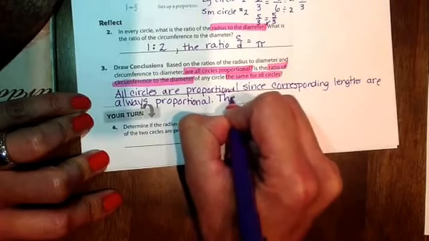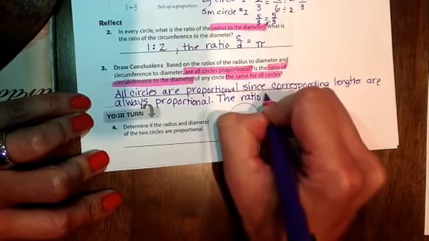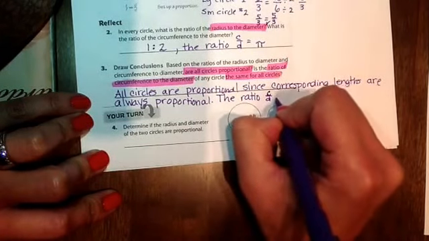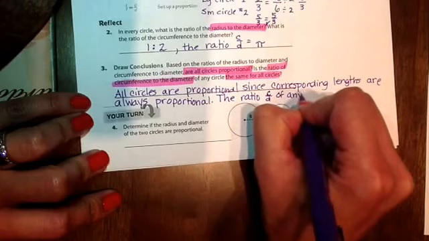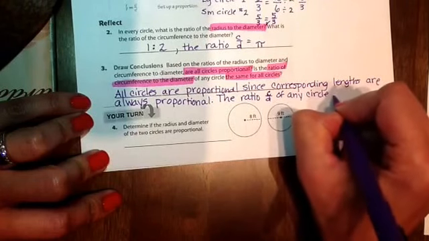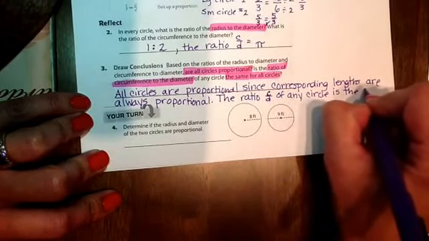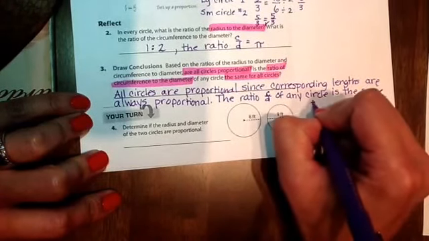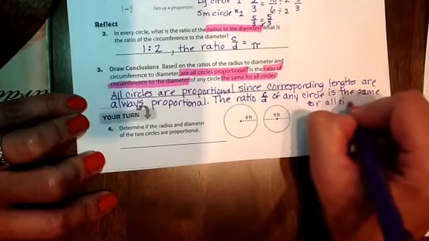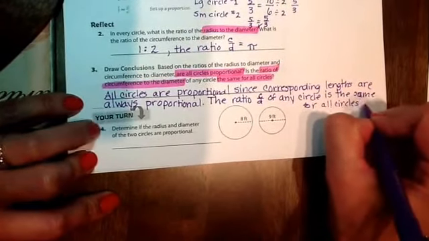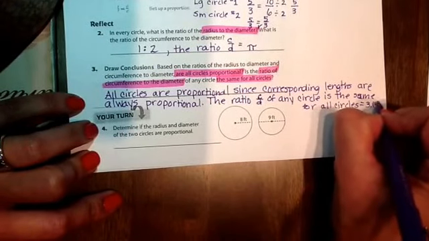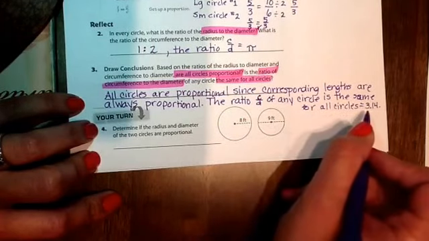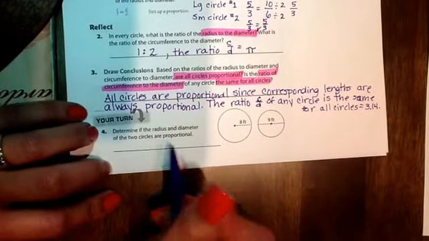And I want you to write the ratio of C over D, that's circumference over diameter, of any circle is the same for all circles. And it's always going to equal 3.14. Okay, so the ratio of C over D is the same for all circles. It equals pi, 3.14. Okay, now it's going to be your turn.